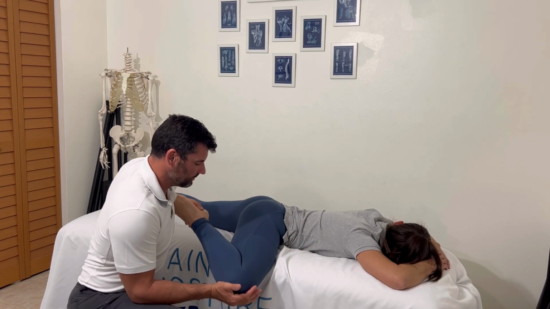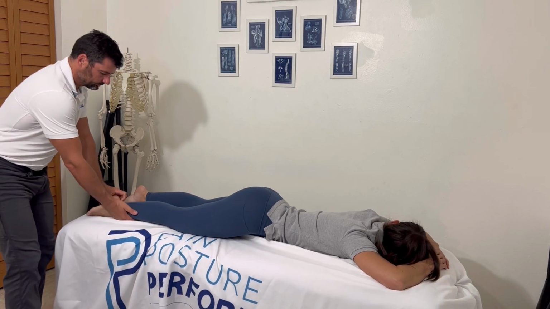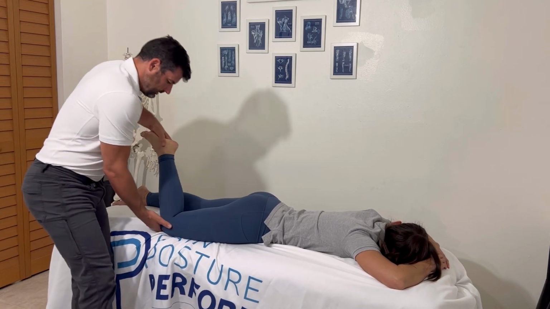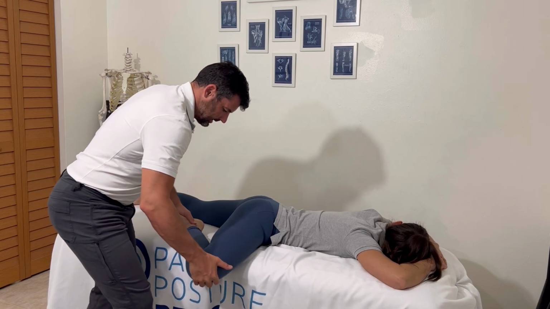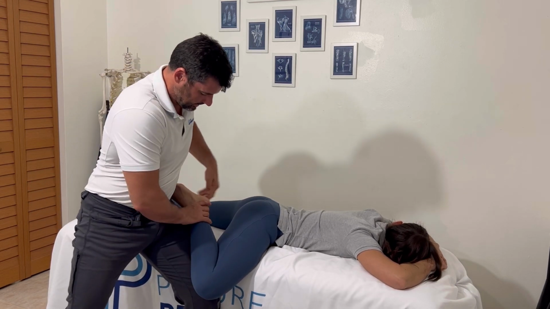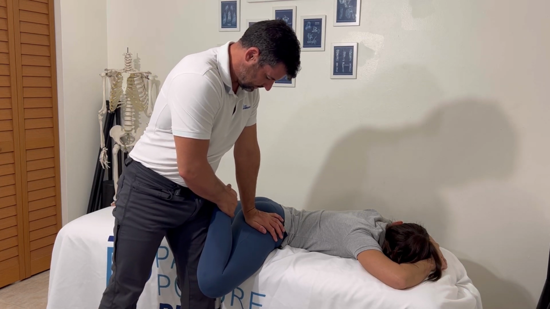I'll show you a couple of different postures for this. Flexion. Can use my knee. Open up.